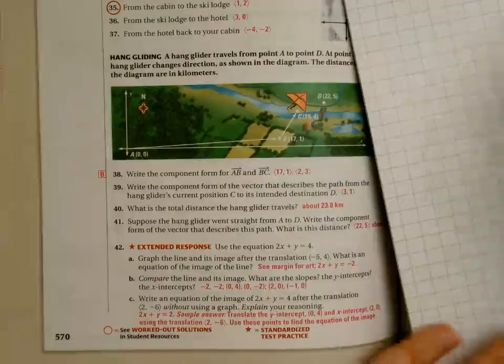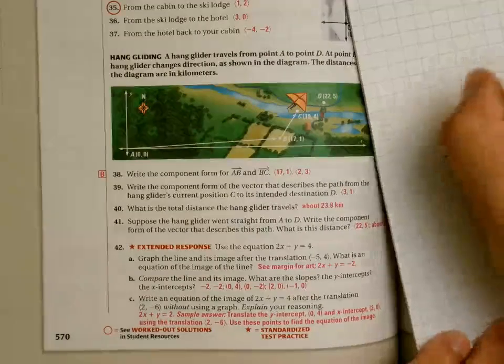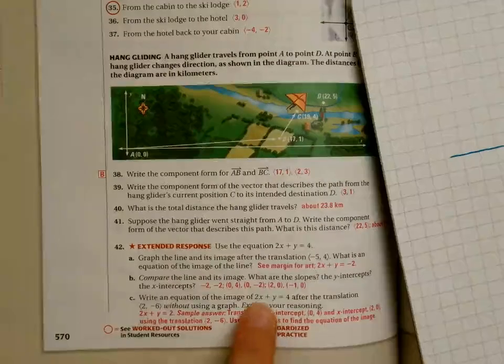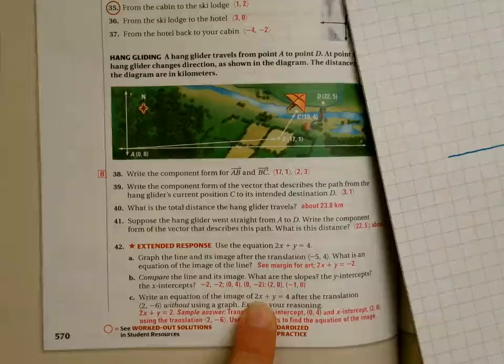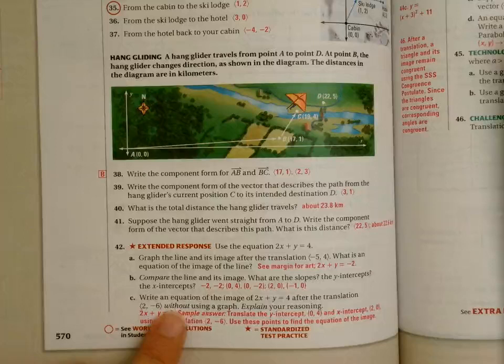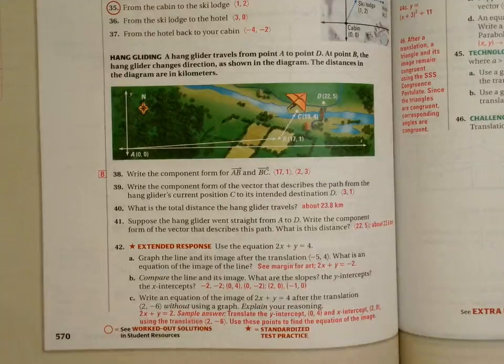Okay, so originally we have 2x + y = 4 without using a graph. Ooh, this one says without using a graph, so I'm not going to break out the graph paper, I just have to think.